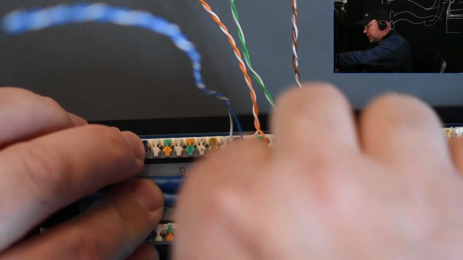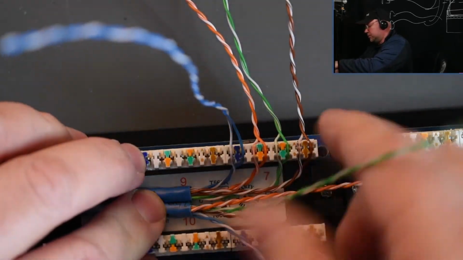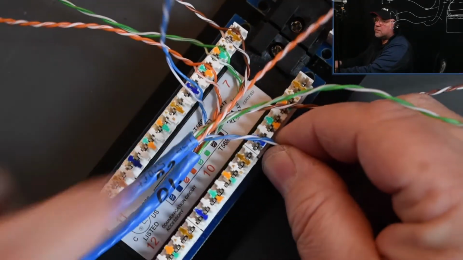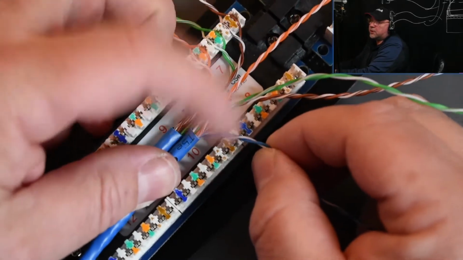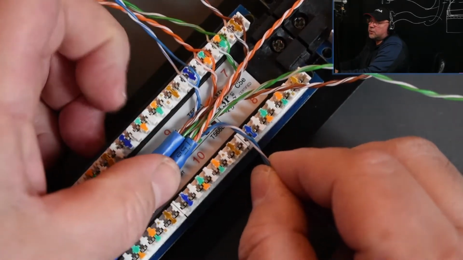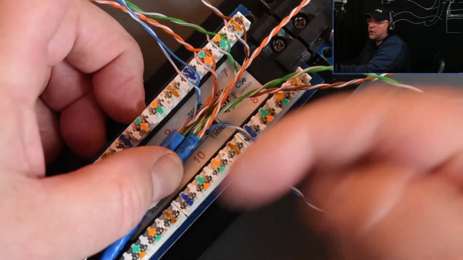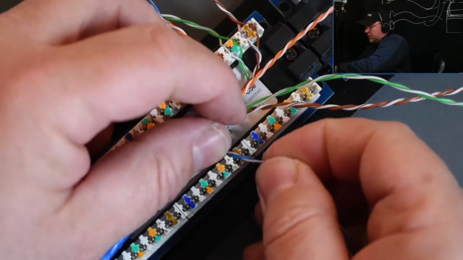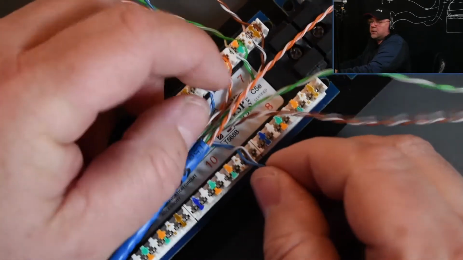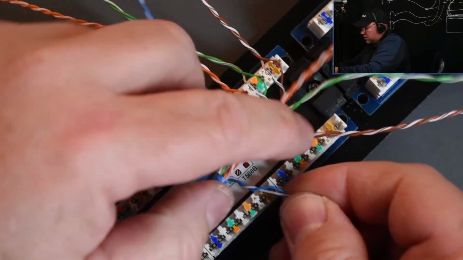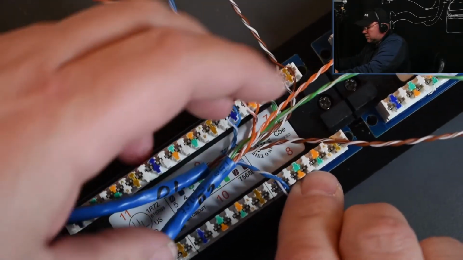So first is the blue. And now we're going to do this one this way here. Here's the blue, and of course the whites go that way. So can we do it this way? I'm going to twist it extra and untwist it on this side here. It doesn't cooperate. Here, got it.